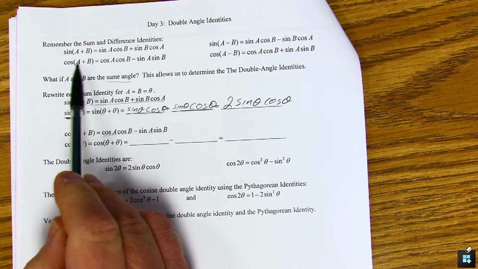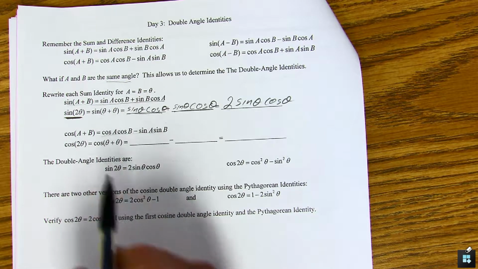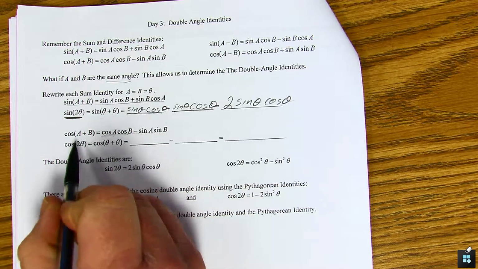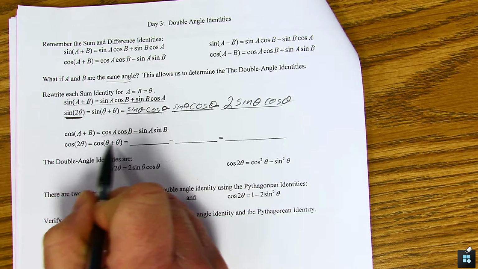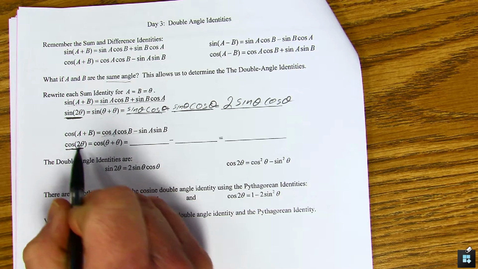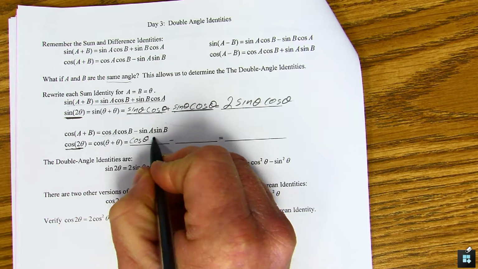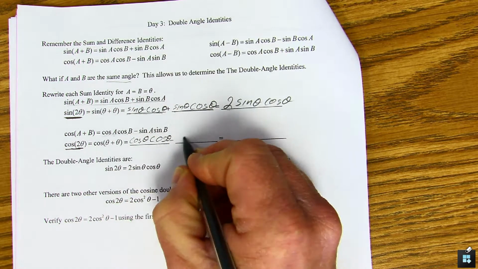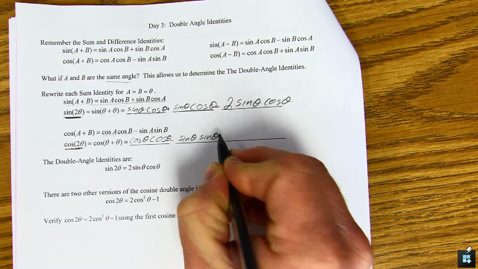If you look at cosine of A plus B, again remembering our sum identity up here, cosine of A plus B is cosine A cosine B minus sine A sine B. What if A and B were exactly the same angle? In other words, what if A was theta and B was theta? Theta plus theta is 2 theta, so we get cosine of 2 theta equals cosine of the first, which is theta, times cosine of the second, which is also theta, minus sine of the first, which is theta, times sine of the second, which is also theta.